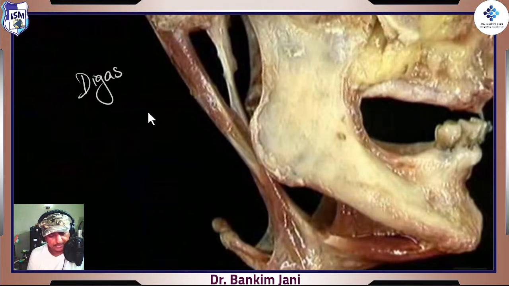Yeah, see, that's how it really looks like, right? Now in this, we need to see 2 things, that it is an amazing combination of digastric and stylohyoid.